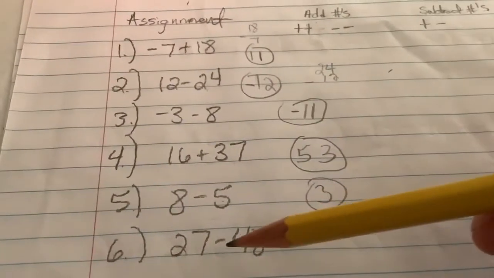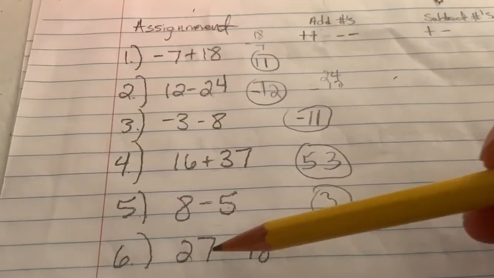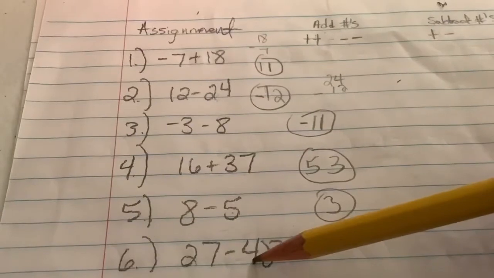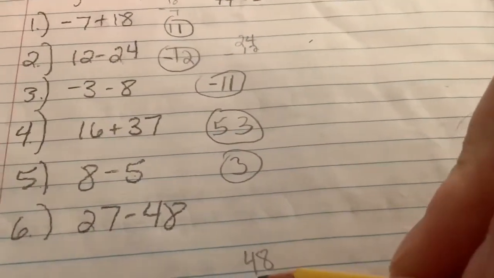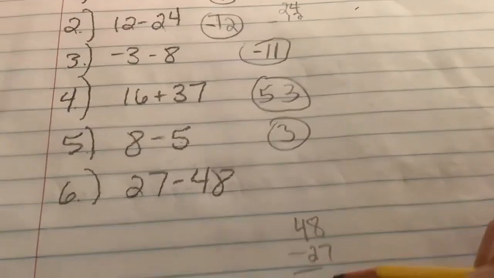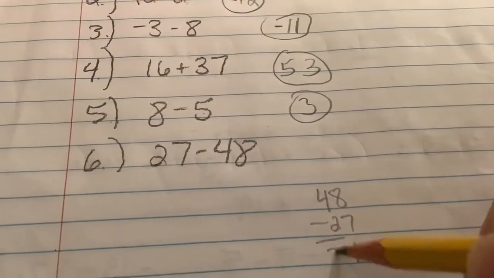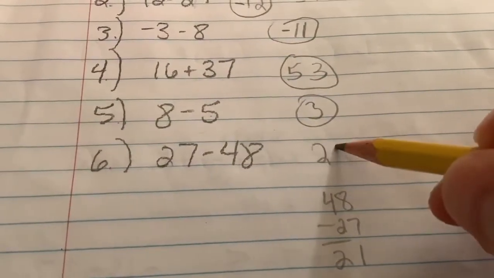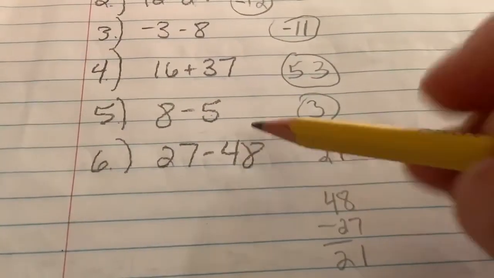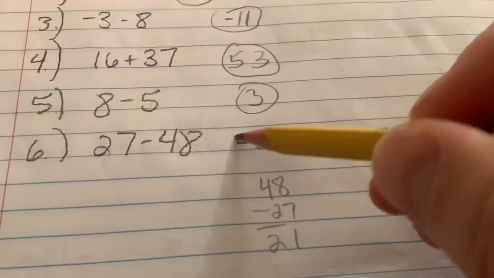Okay, and that leads us into this one. Same kind of problem as this. One of them's positive, one of them's negative. So I'm going to subtract the numbers, but I'm going to have to flip places. Okay, so I do it like this, and I get 21. Okay, and because the bigger one is negative, it's a negative 21.